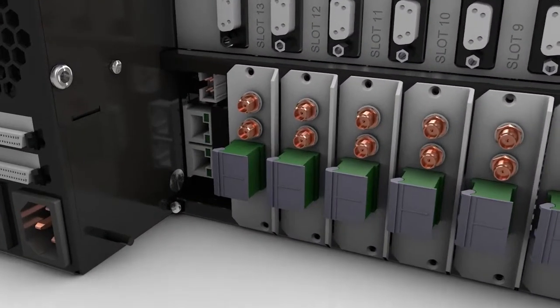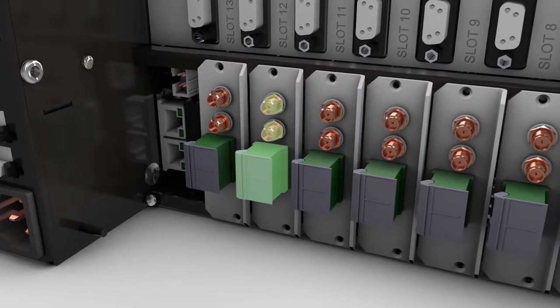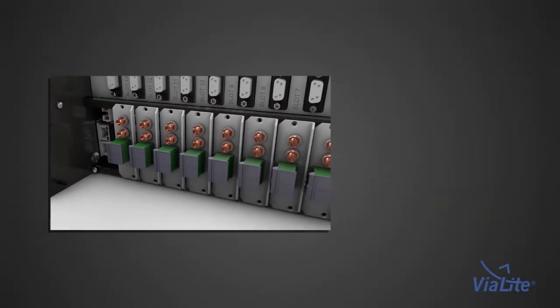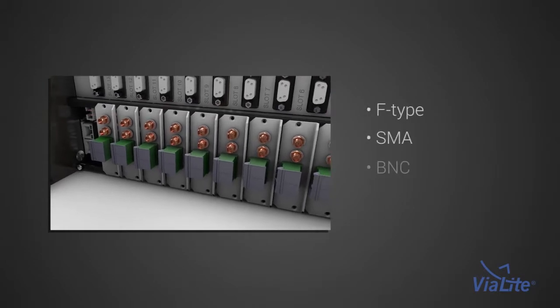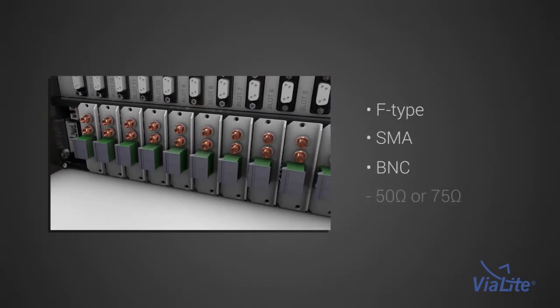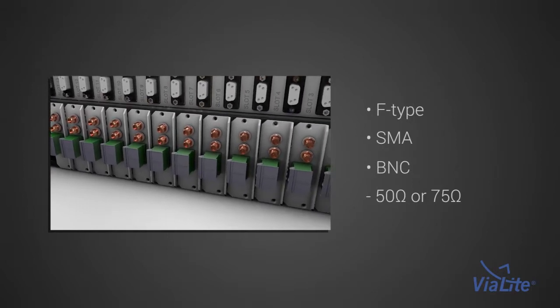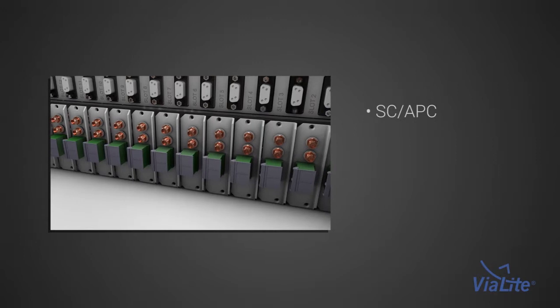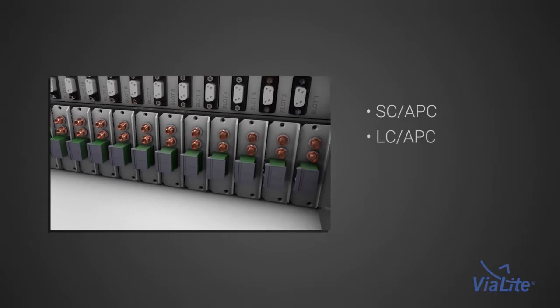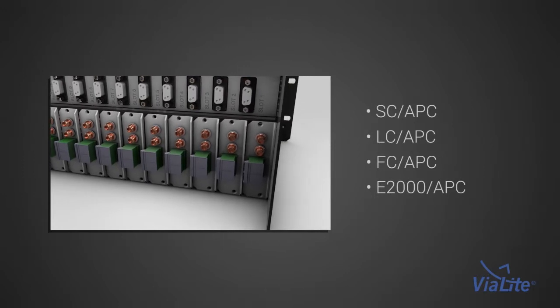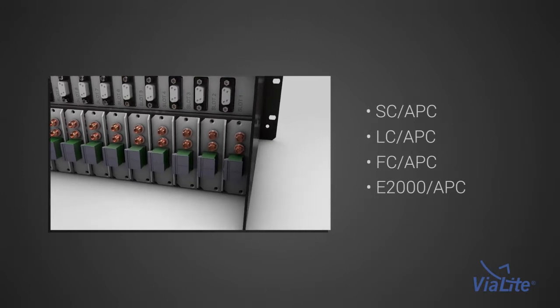RF and optical connectors for each module can be accessed from the rear of the chassis. For electrical connections, F-type, SMA, and BNC connectors are available in 50 or 75 ohms. Optical connectors available include SC-APC, LC-APC, FC-APC, and E2000 APC. ViaLite recommends the use of APC connectors.